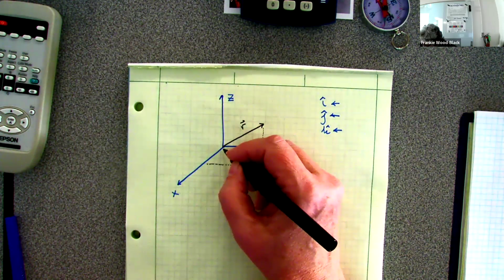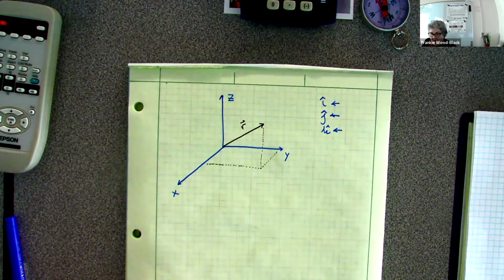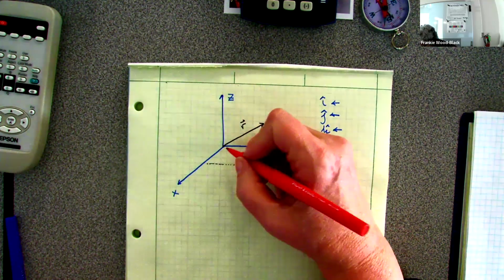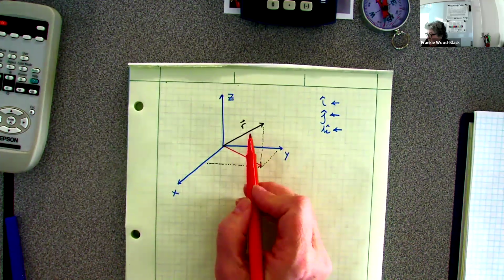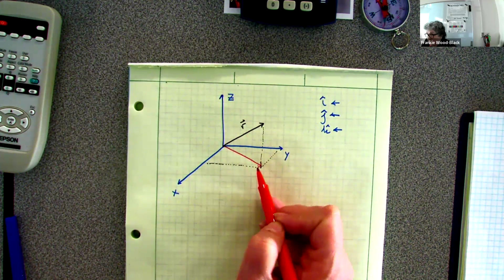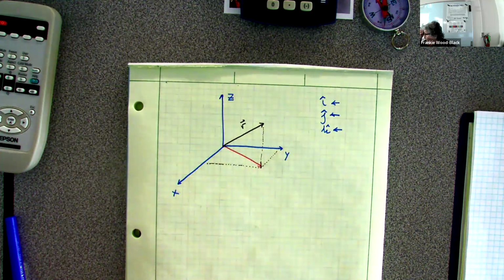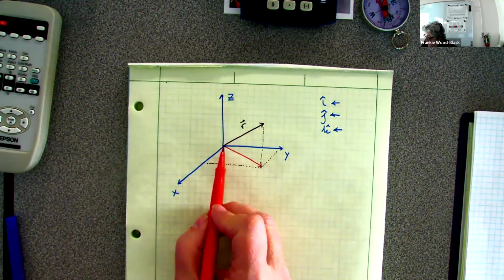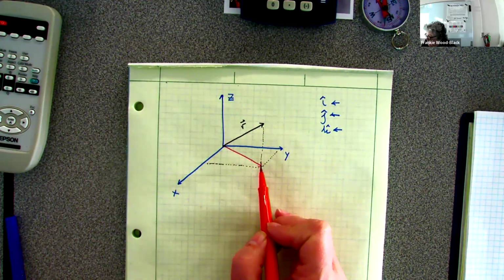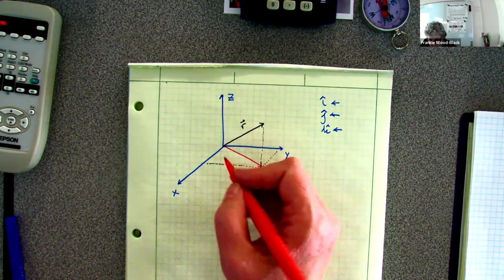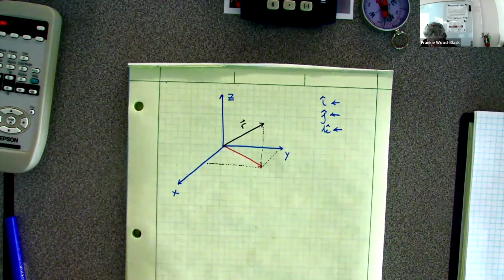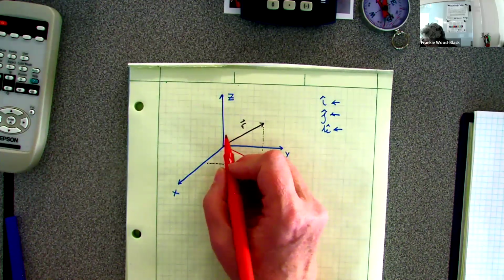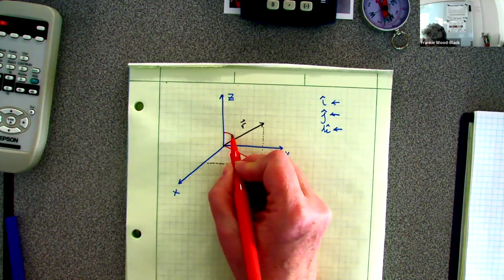Now I can also have this vector, which is the projection of this vector onto the XY plane. So we talk about vector projections because this is in the XY plane for that vector. And now we can look at different angles. And you're going to see different angles for this vector. You'll have an angle that comes from the Z to the R.